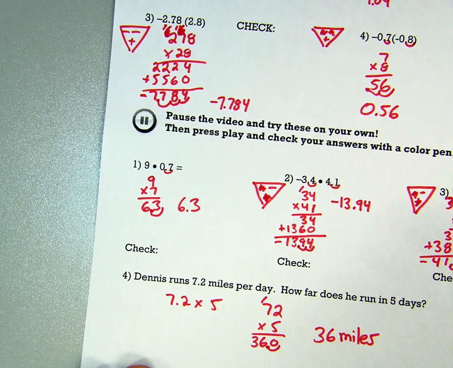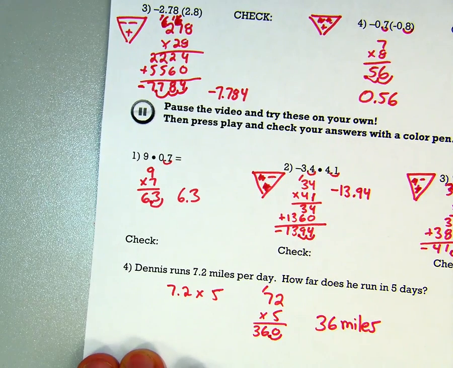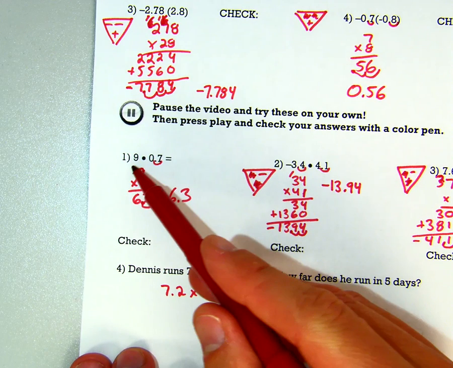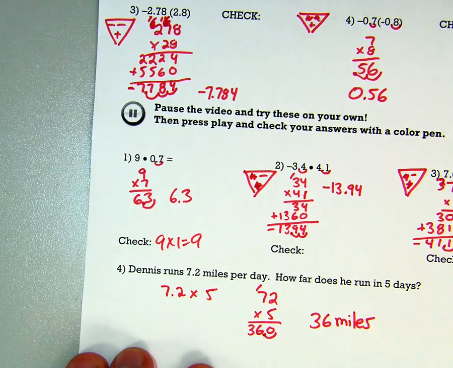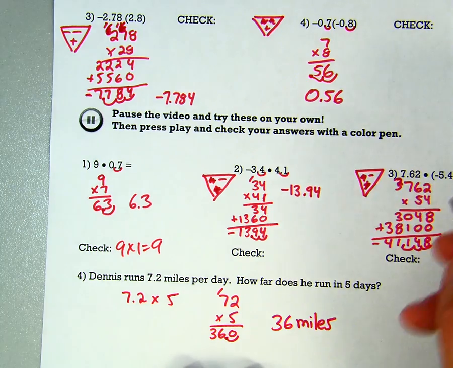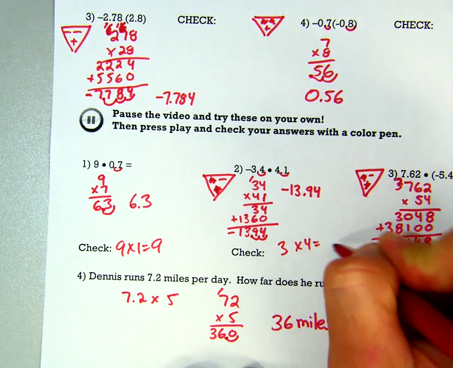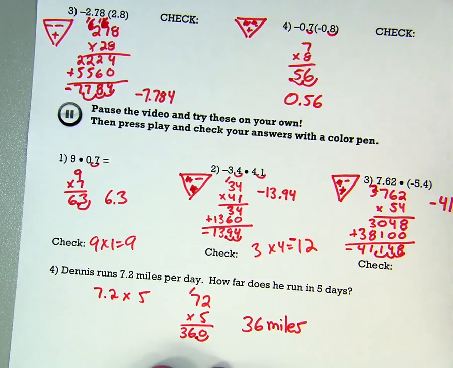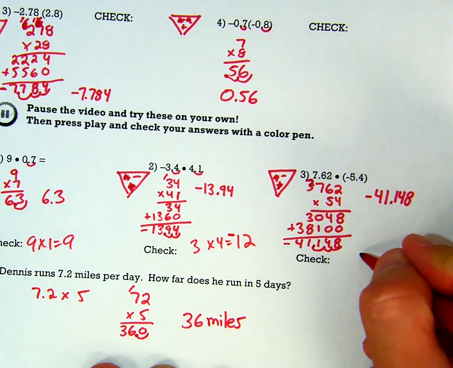Alright, number 1, I did not do my estimation, which I should have done as well, so I'm going to do it now with you guys. So estimation will be 9 times 1 is equal to 9. Those are pretty close and reasonable to each other. Number 2, you should have gotten negative 13.94. When I did my estimation, it's about 3 times 4 is 12, and that is a negative also, so yes, those are close.